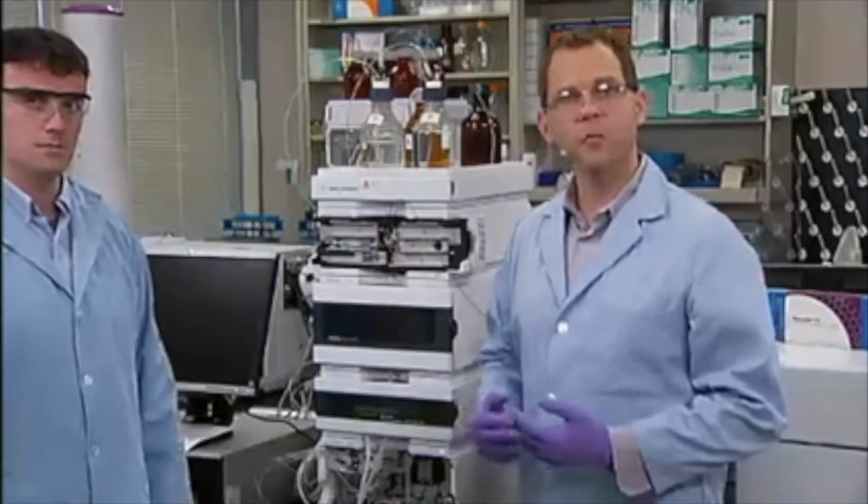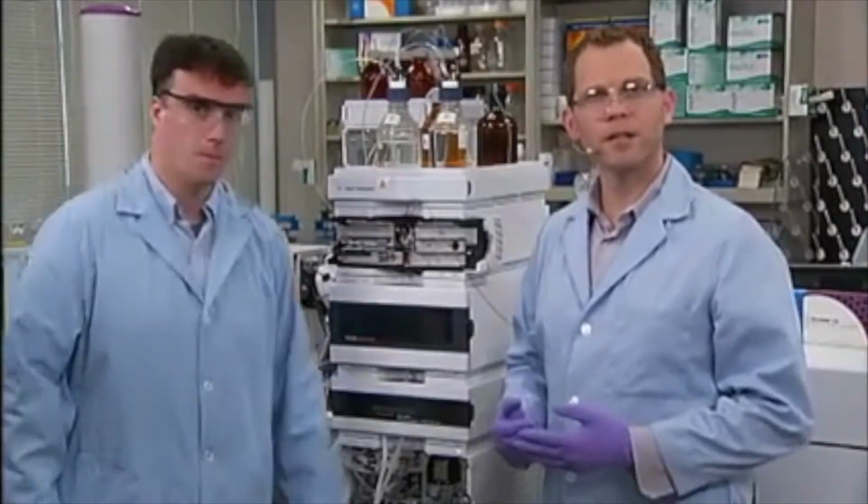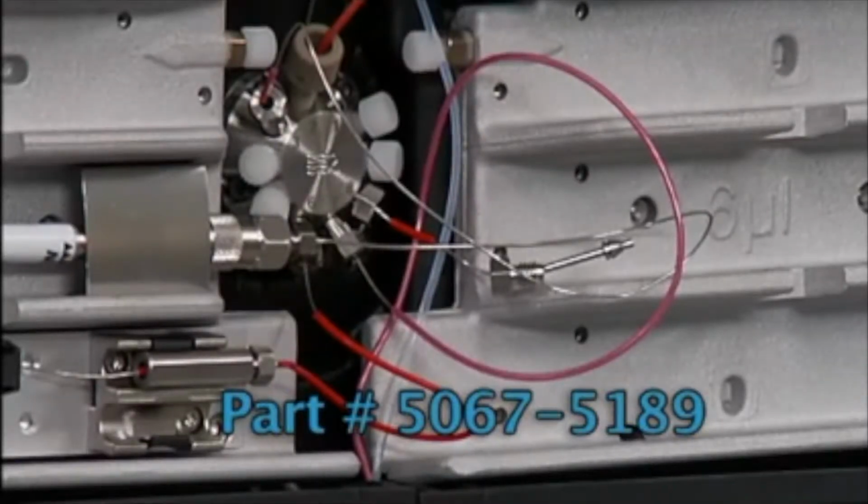And ideally, we should be using the 120 micron ID red tubing, as you see here. Agilent has also recently introduced 75 micron tubing for cases requiring the least amount of dead volume possible. In this case, I think the 120 micron tubing will be sufficient.